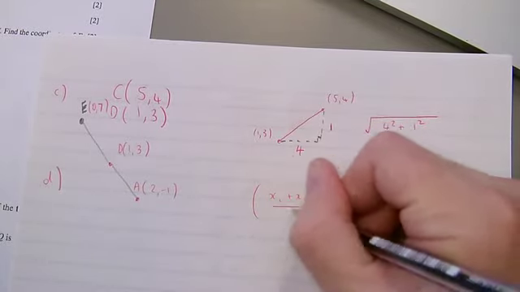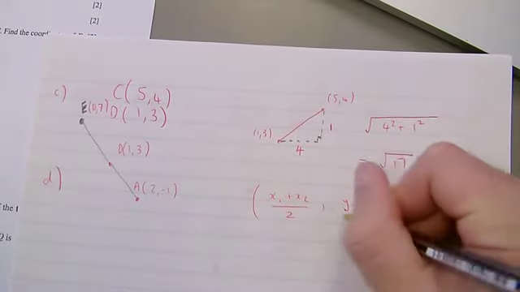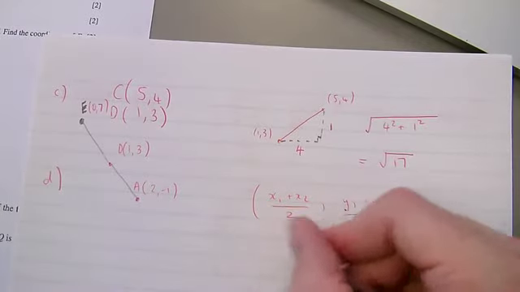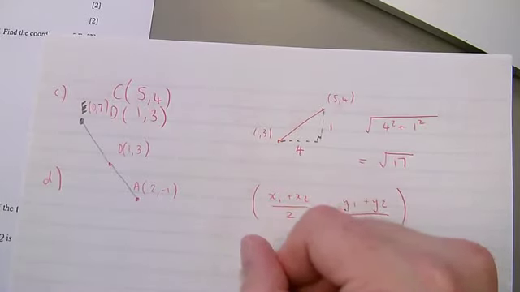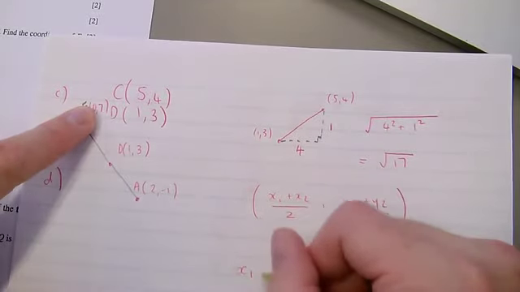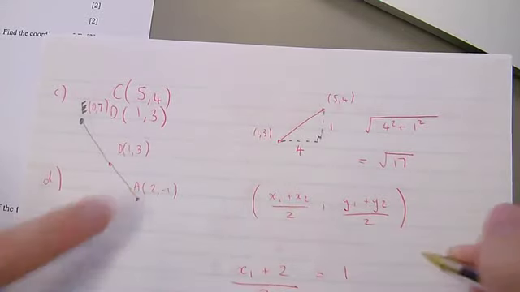The way that I could do it properly mathematically is that we know the midpoint formula is x1 plus x2 over 2, and then y1 plus y2 over 2. Okay? So in this case, we don't know what E's called, so I'll call it x1. x1 plus 2 divided by 2 is equal to 1.